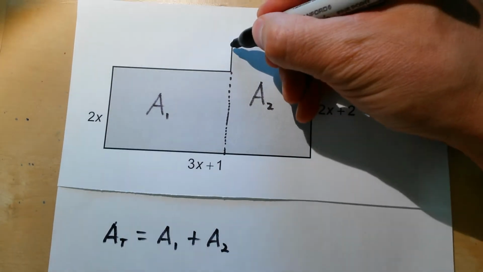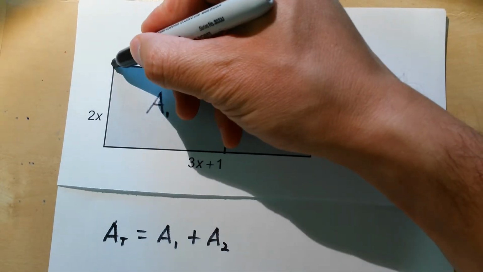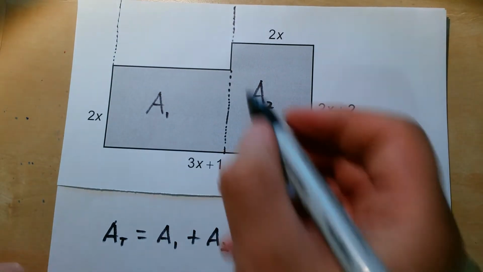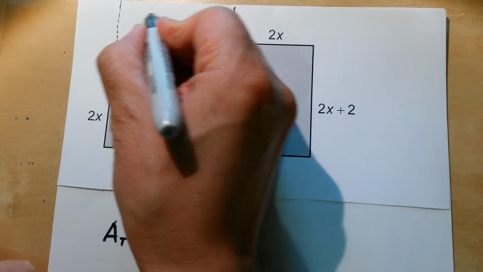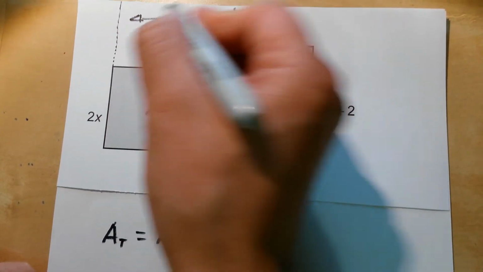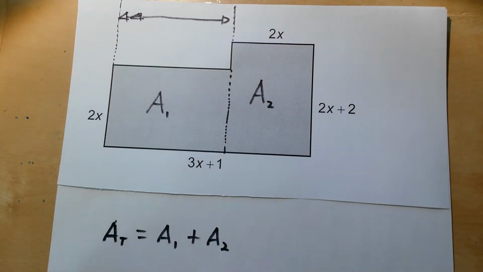So we can extend this here too, and we find the length of this.